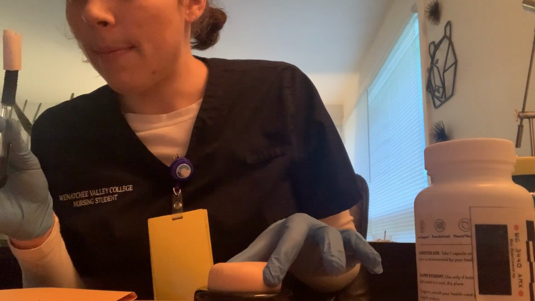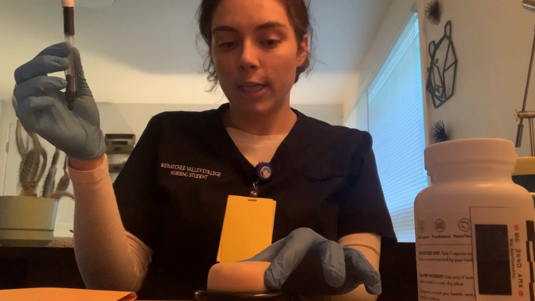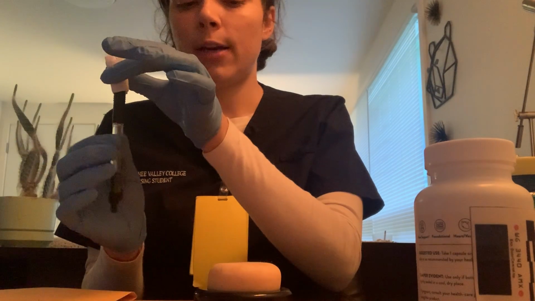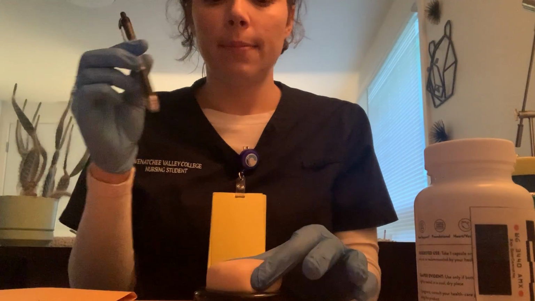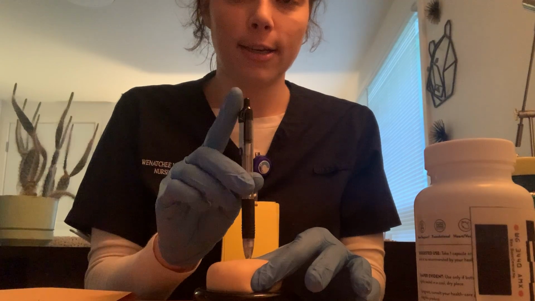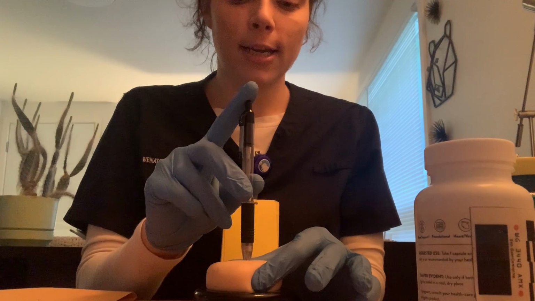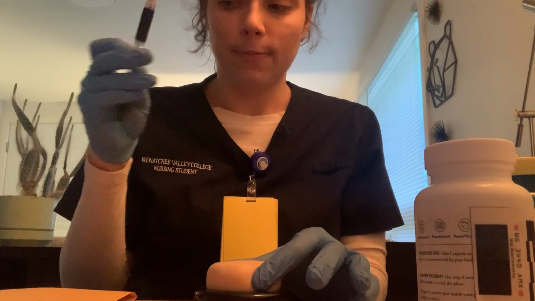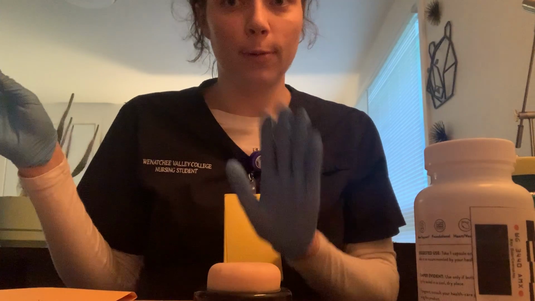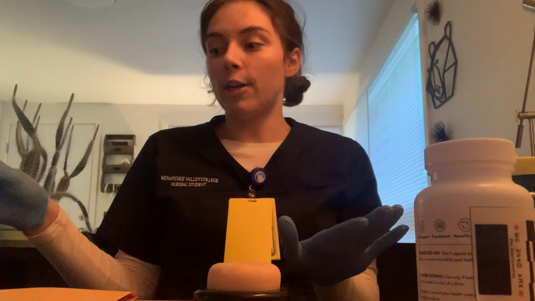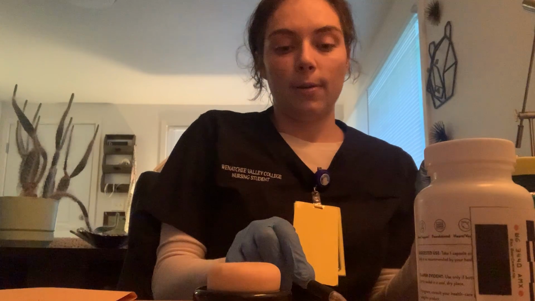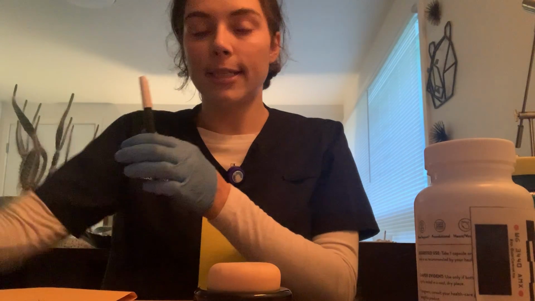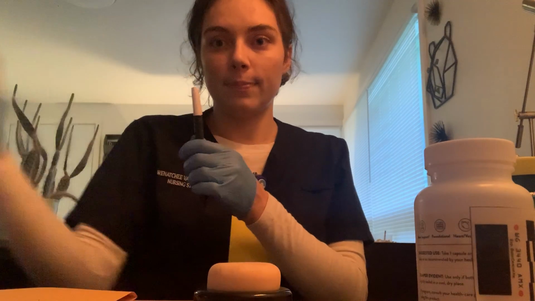I'm going to check my MAR again. That's my third check. We're going to remove the cap. Pinch the skin, insert it like a dart, inject, release. We're making sure that we're not massaging the area. We're recapping safely, and we're throwing away in a sharps container, which is going to be this.